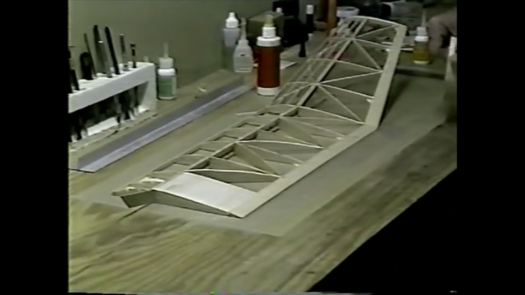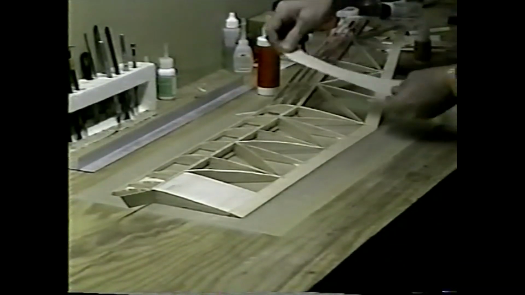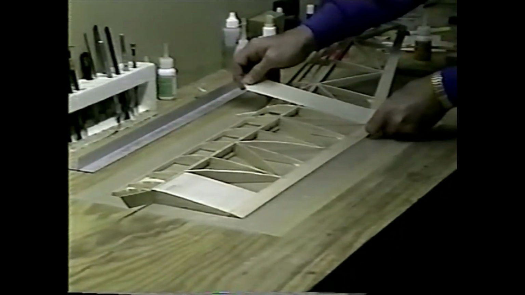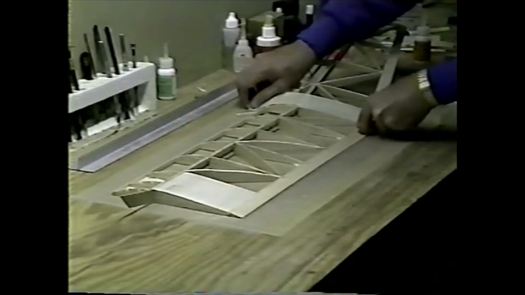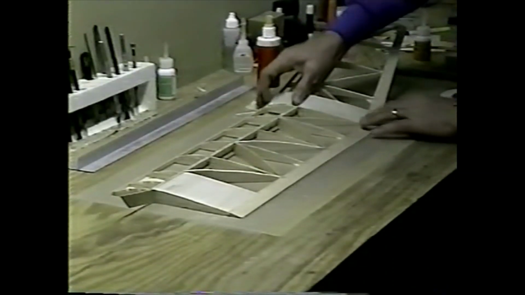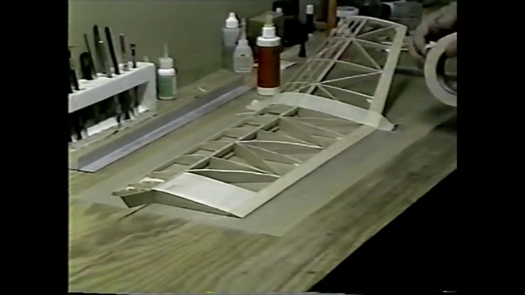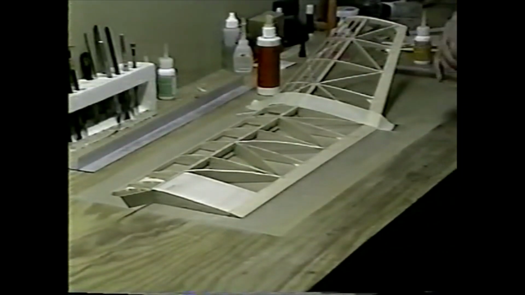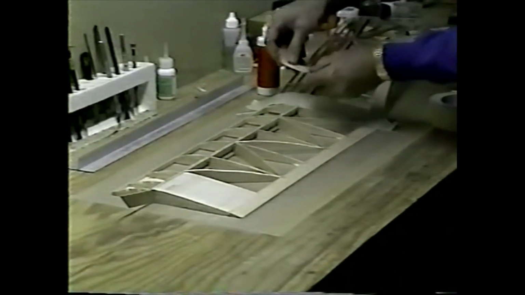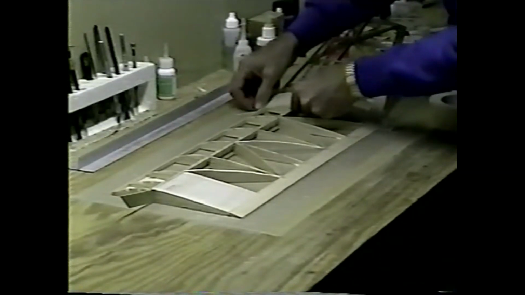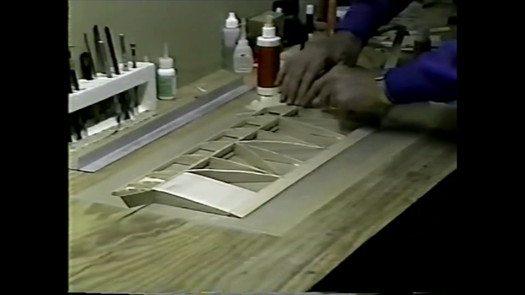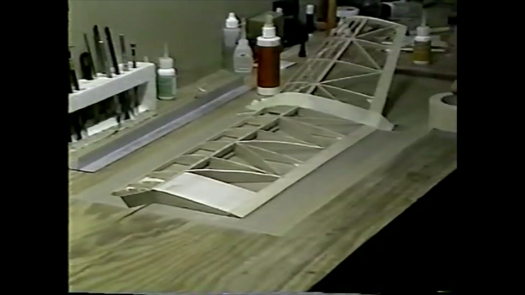So actually all I do is put a piece of regular old masking tape right over there, and that gives just enough protection so that if I'm careful when I do the sanding, I don't end up digging in and scratching the tip panel, which is completely finished sanded at this point.